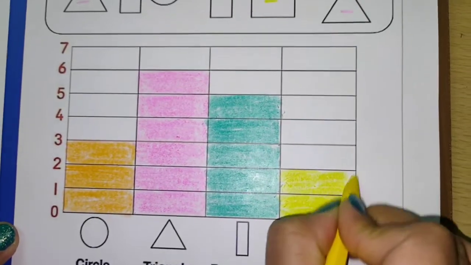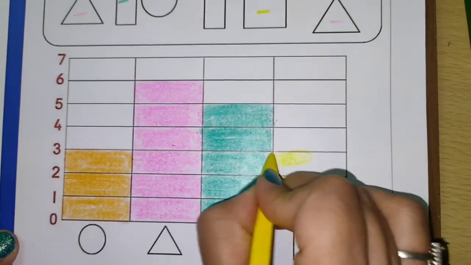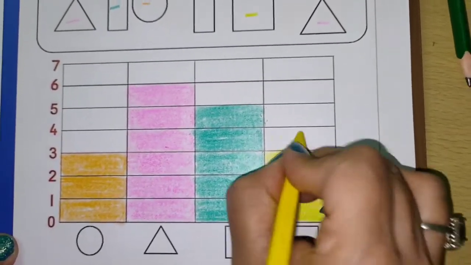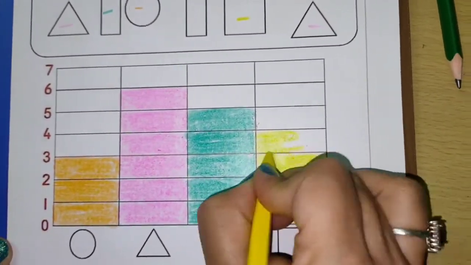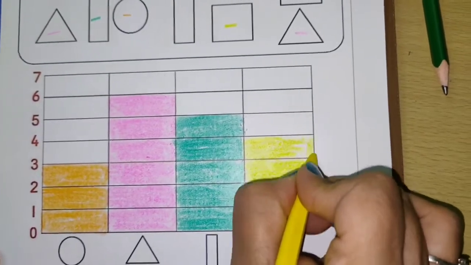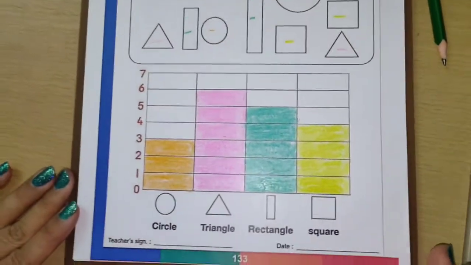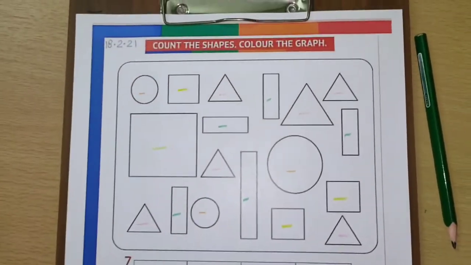1, 2, 3 and last box, 4. Right? So see, children, how easy it is.